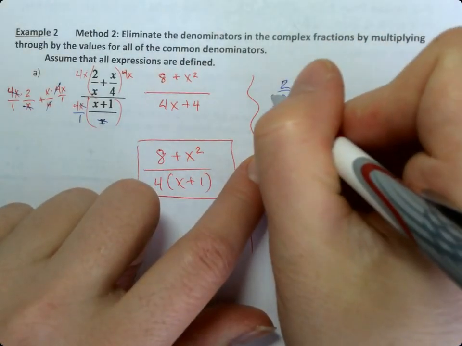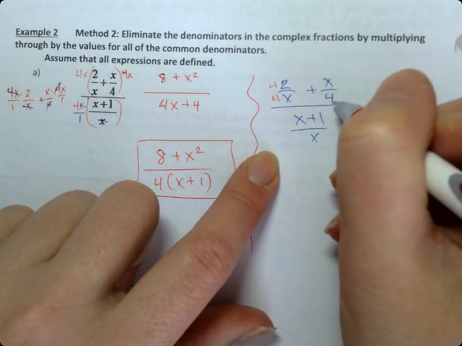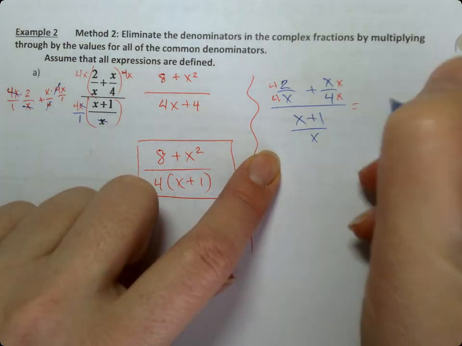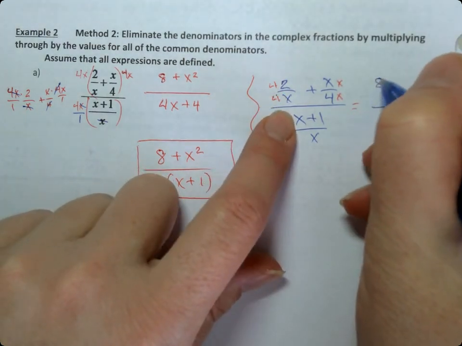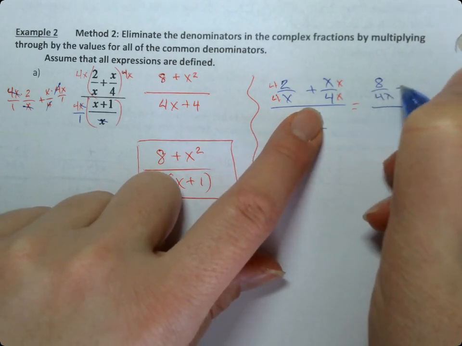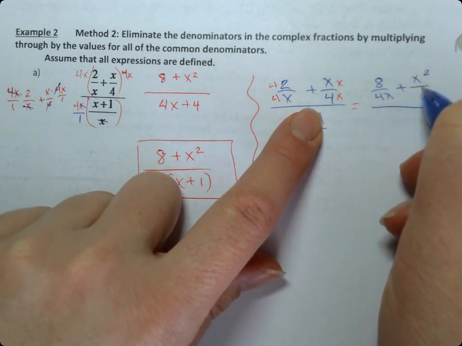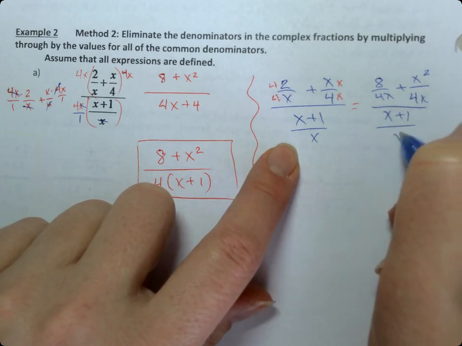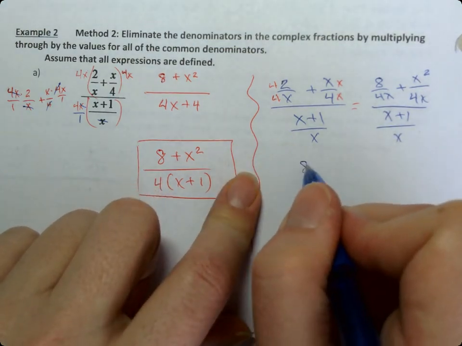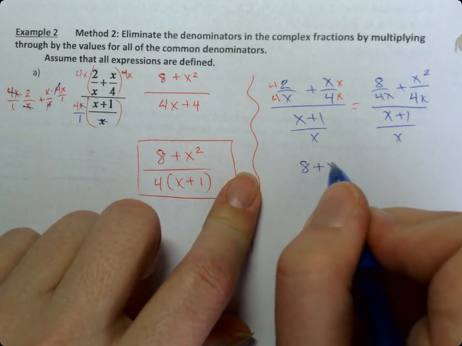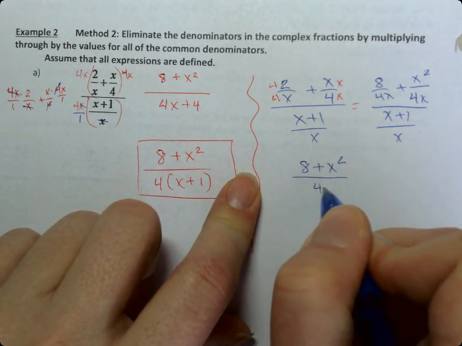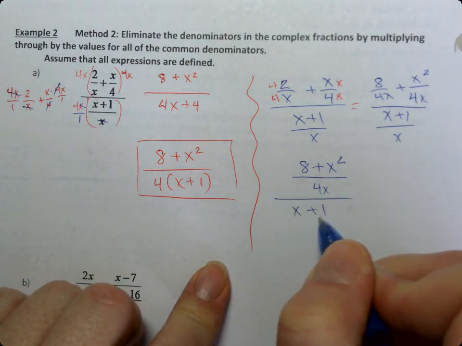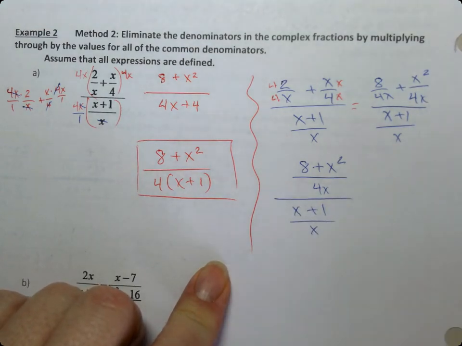All right, so if we didn't like that shortcut of multiplying everything by that common denominator, we could just come in and multiply the top and bottom by 4 and multiply this by x, and I end up with that same idea of 8 over 4x plus x squared over 4x. And my denominator stays the same. And I want to show you what happens: we would do the numerator as 8 plus x squared all over 4x, right? Cleaned it up. And my denominator is x plus 1 all over x.